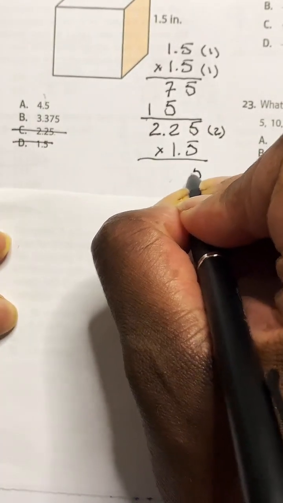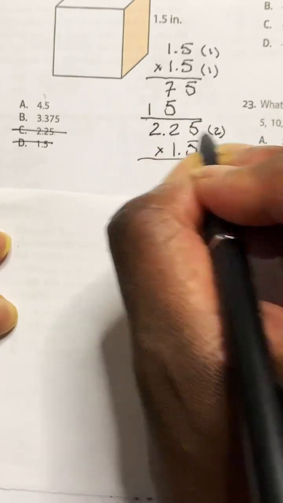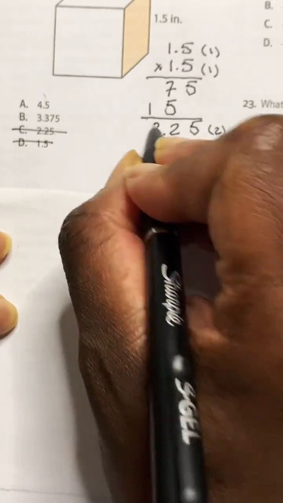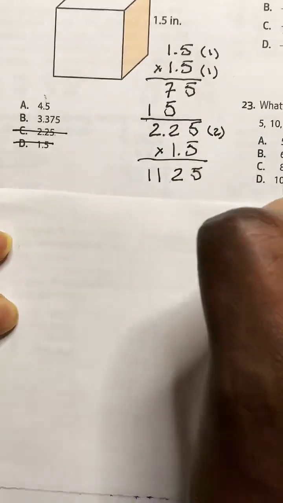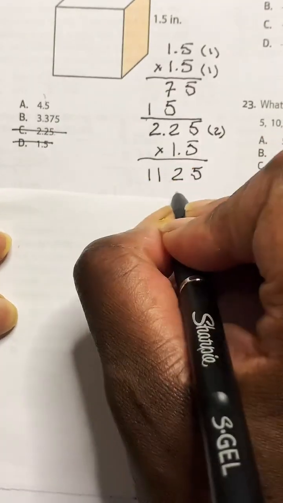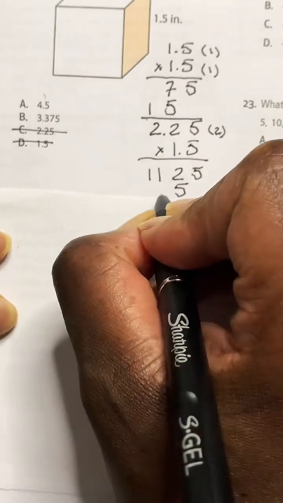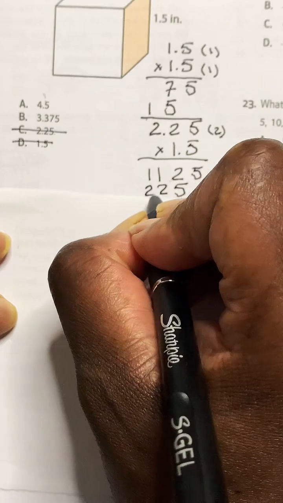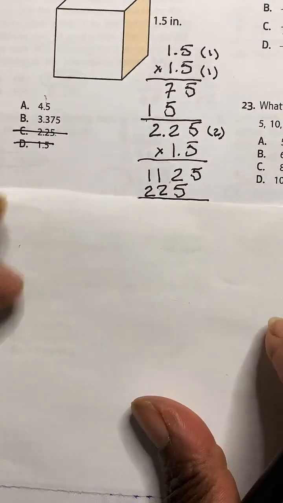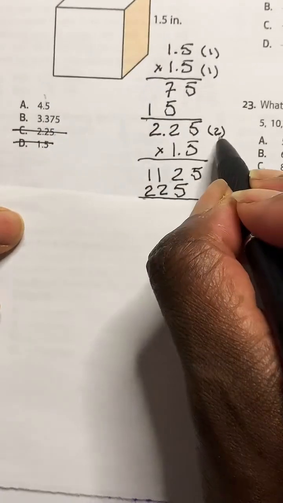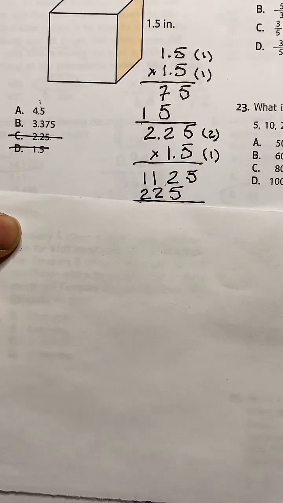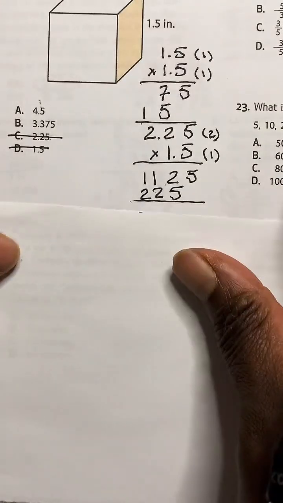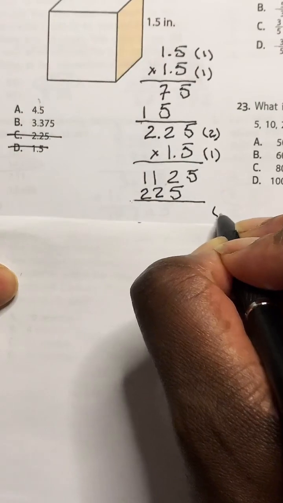So this is 5, carry the 2. 5 times 2 is 10 plus 2 is 12, carry the 1. 5 times 2 is 10 plus 1 is 11. Then we got 1 times 5, 1 times 2, and 1 times 2. So this has 2 decimal places. This has 1 decimal place. So that means my answer should be 3 decimal places, right?